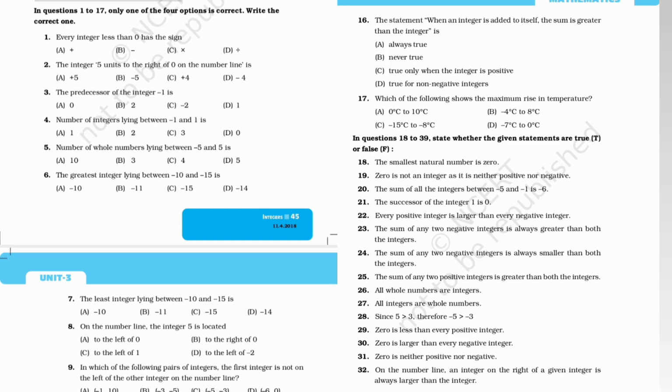Okay. So finally we have completed the chapter integers. In the next video we will solve the exercise questions.